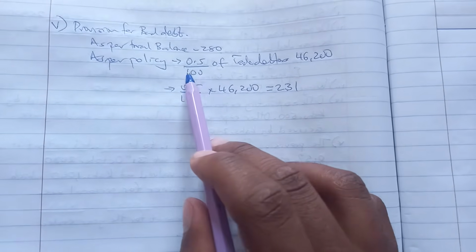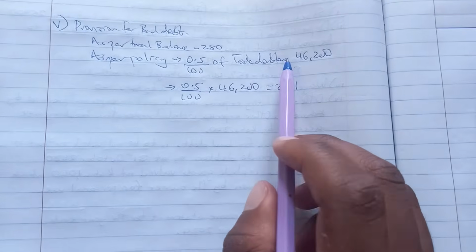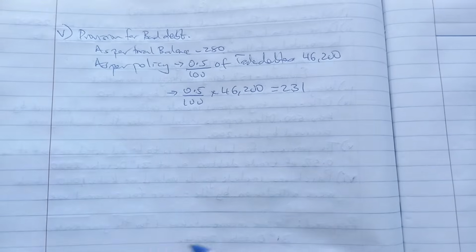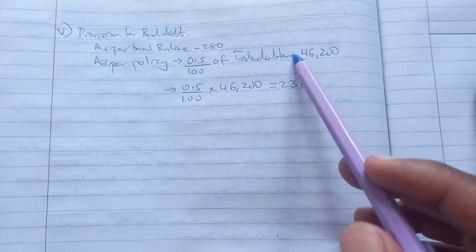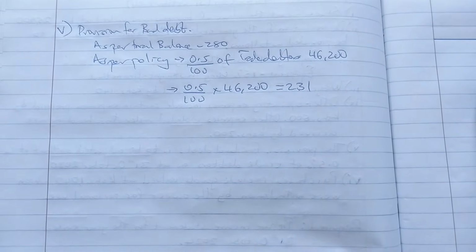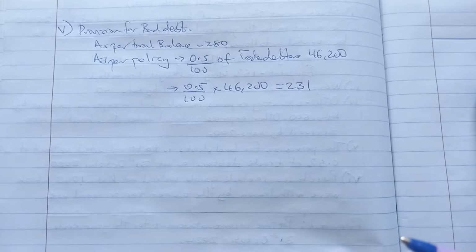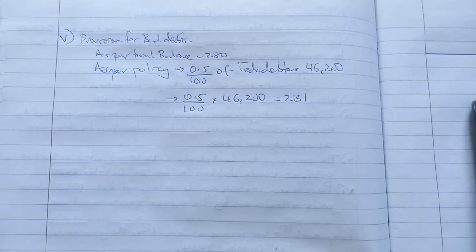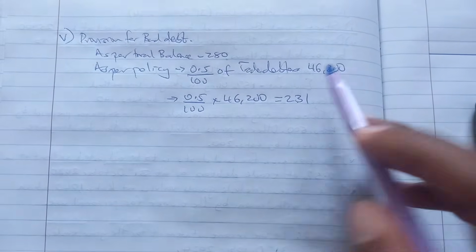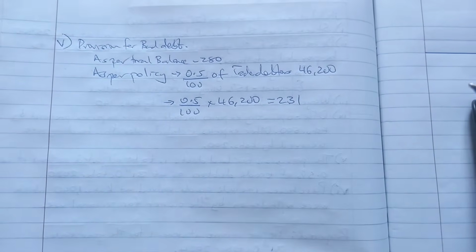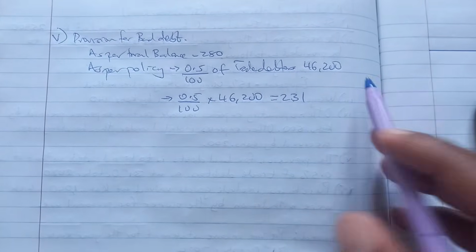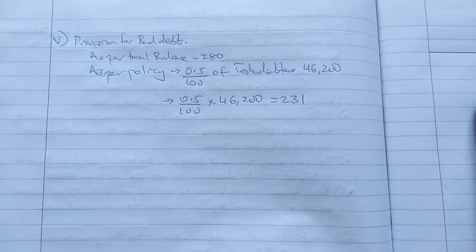So here, when we are talking about 0.5 over 100 of trade debtors, the business, as per the policy, is that in case these debtors, some of them fail to pay what they are required to pay us, fortunately, we will be having some money.